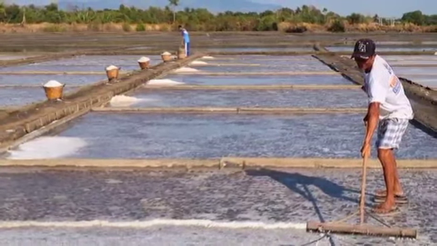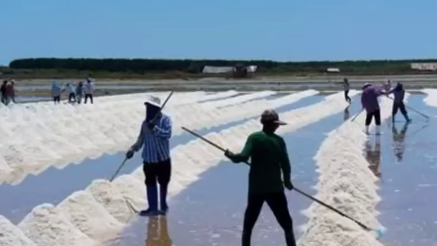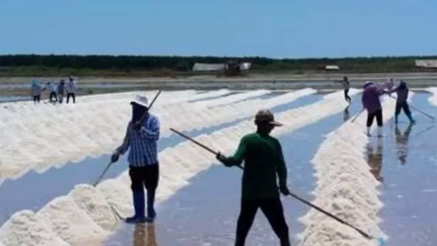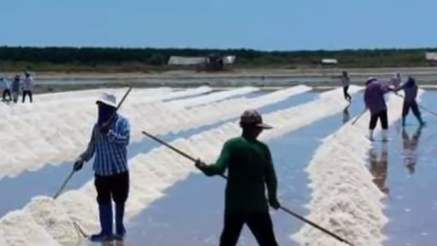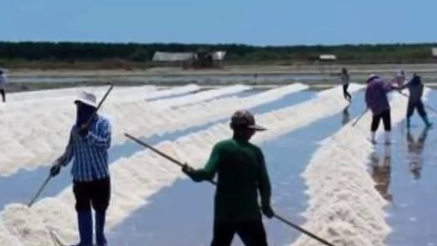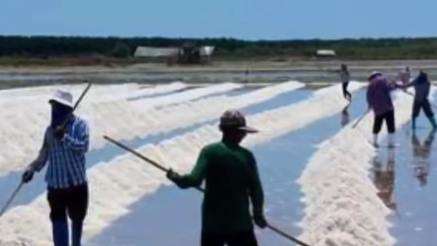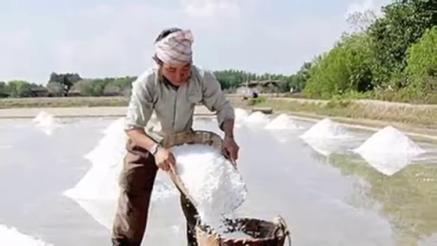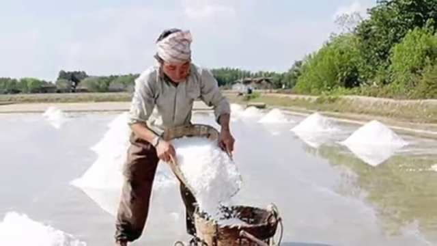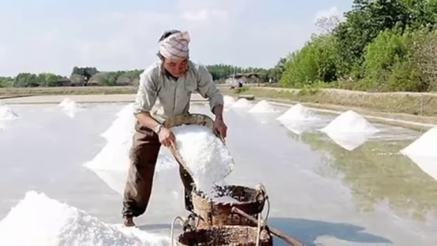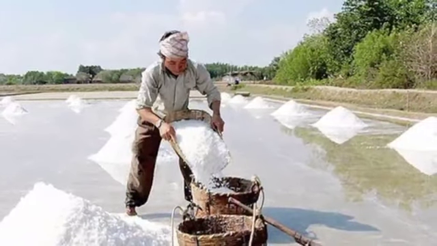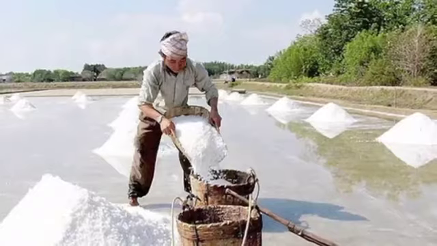You can see how the farmers are collecting the salt, and if there are any impurities, slowly they are separated by different methods, and then they are collected as pure salt, packed and delivered to us. So what is the process helpful here? Yes, this is called crystallization.